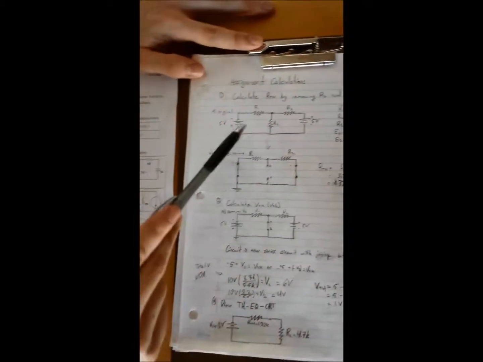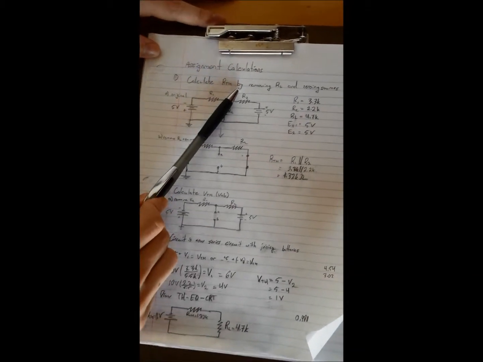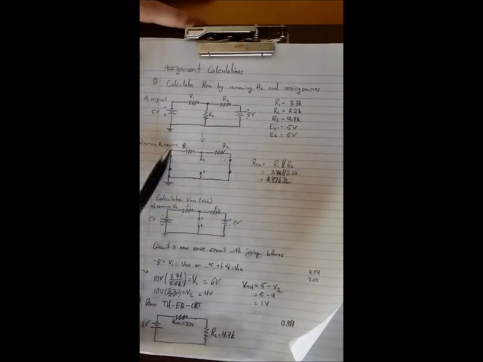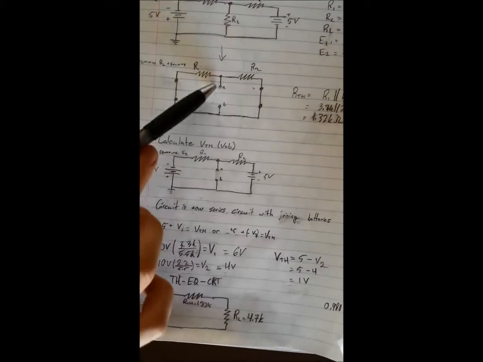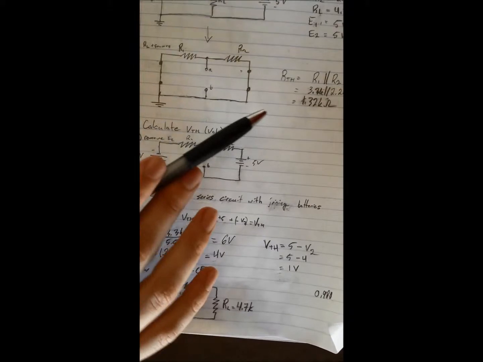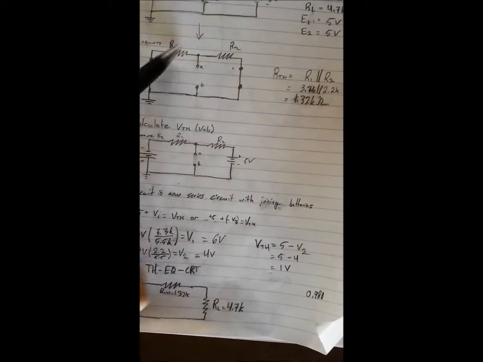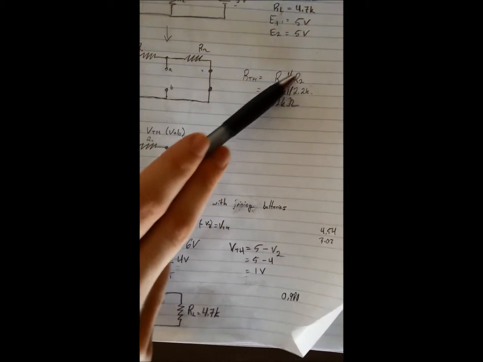Okay, so the first step in the Thevenin process is to calculate RTH by removing RL, and at the same time we're going to zero the sources, and that's what this diagram is. Given points A and B, we remove RL here, and we also zero the sources on each side. In this case, R1 and R2 are in parallel with regards to A and B. So we get an RTH of R1 in parallel with R2, which ends up being 1.32 kiloohms.